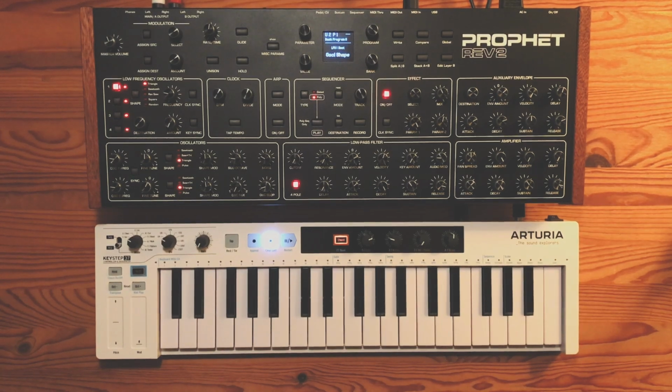Hi, in this video I'm going to show you how to create one of the first patches that I made for my Prophet Rev2. I like to call it my Blade Runner patch, although I've never really attempted to get to the exact sound that Vangelis was using in the famous movie. So I'm going to show you how to create this patch from start to finish, and first let's listen to a few examples of how I've used it before.